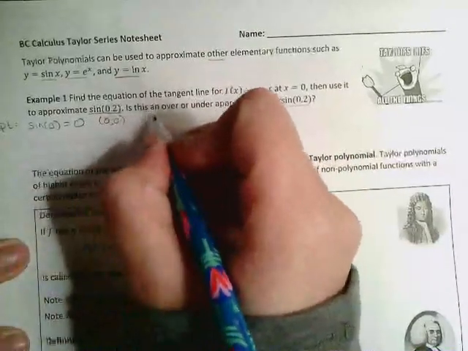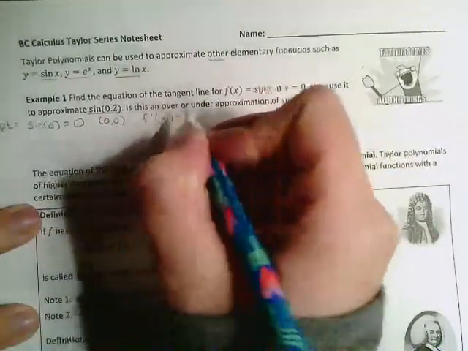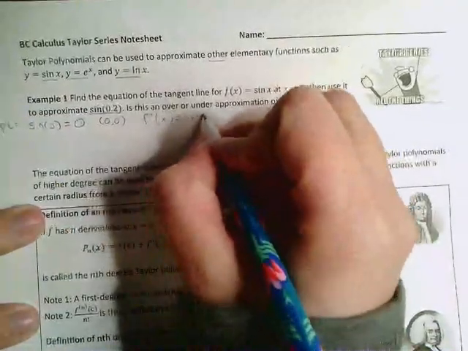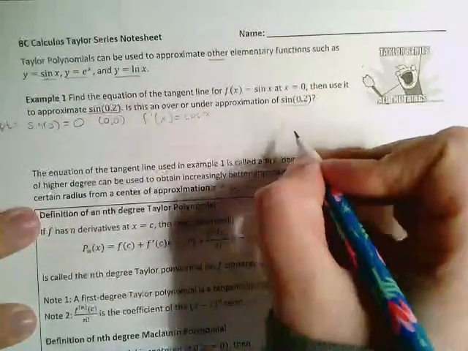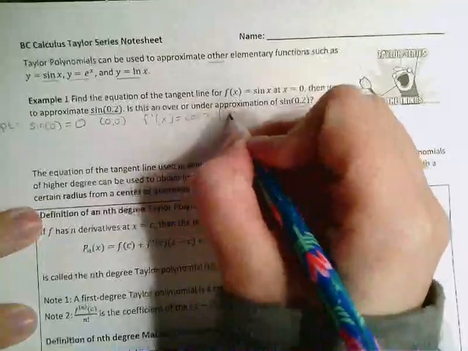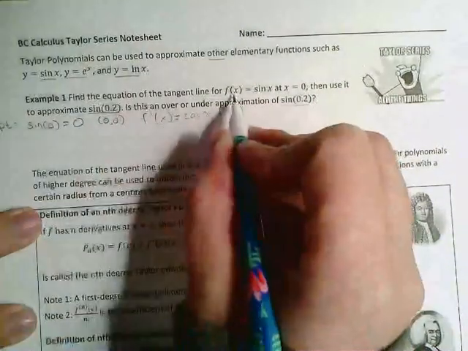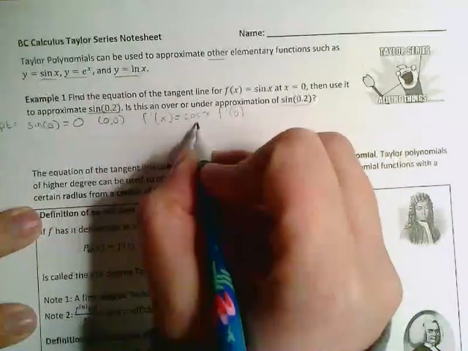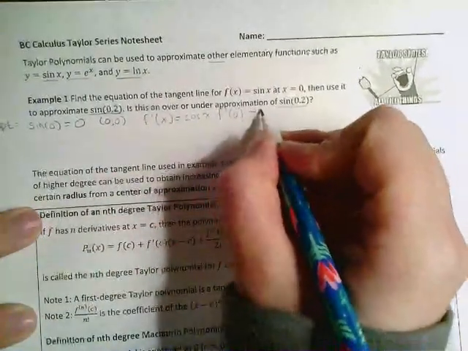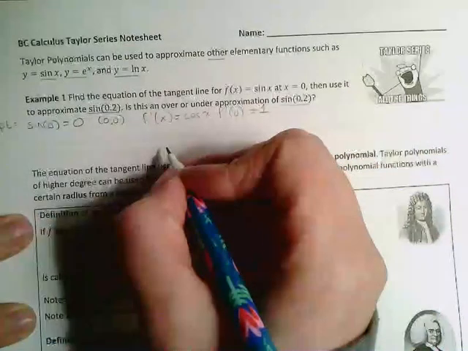If f prime of x is equal to cosine of x, then the first derivative at 0 is cosine of 0, which ends up being 1.